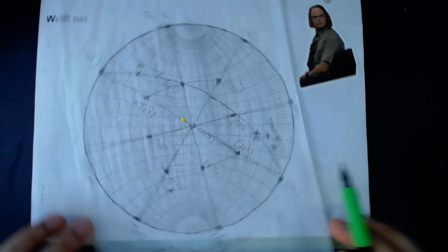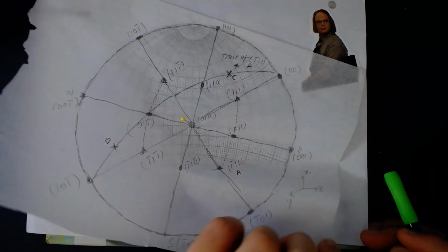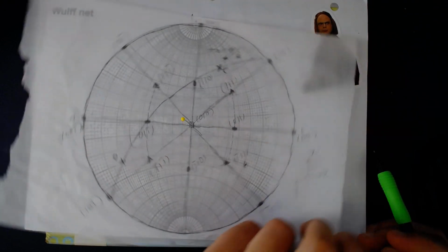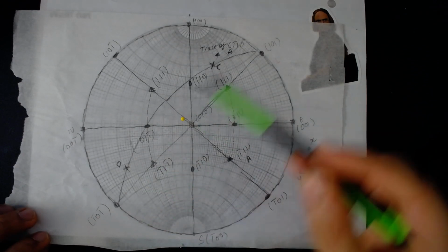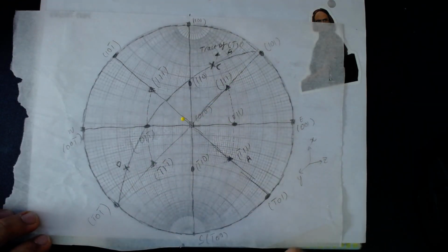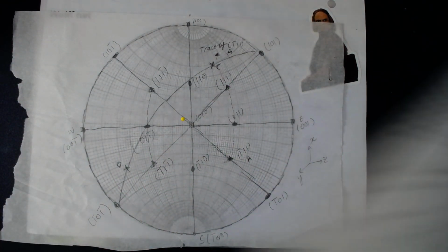All right, so you can see that when we drew the trace of A, this was A, any point on this entire trace is at 90 degrees. Right, let's try another one.